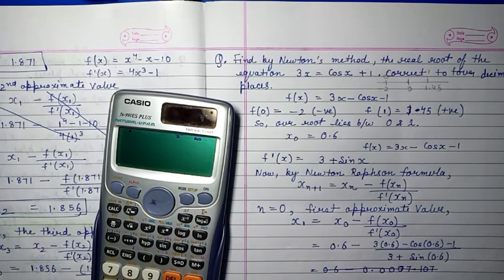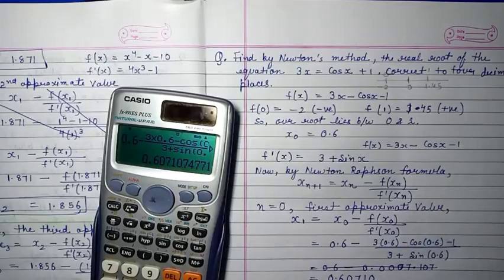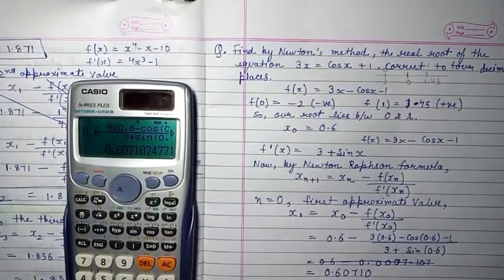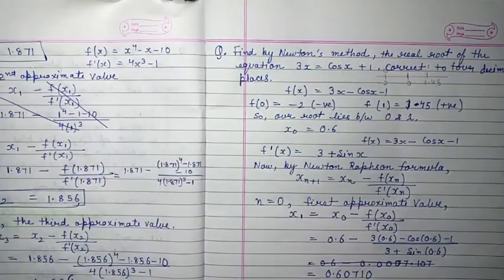Then our answer is 0.6071. Yes, this one. Now with the help of this we have got 0.6071.